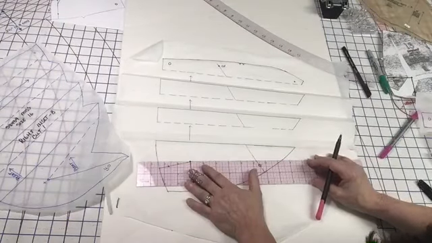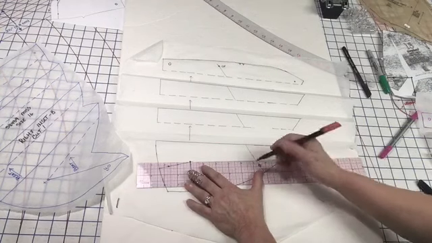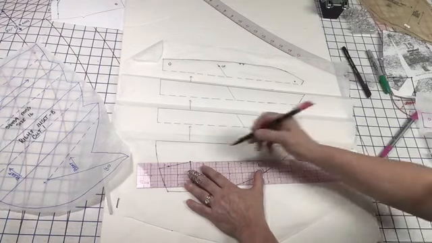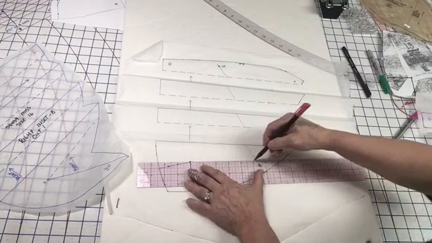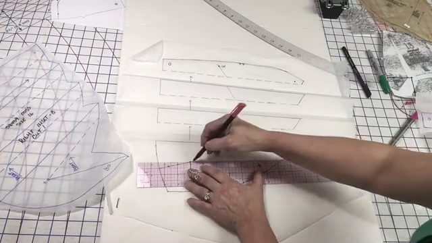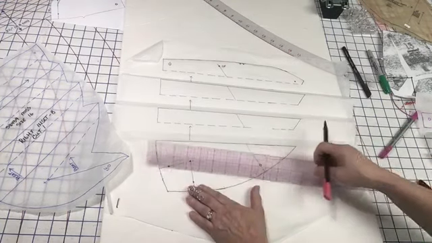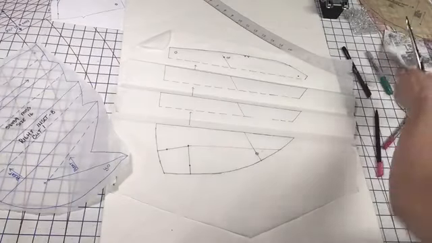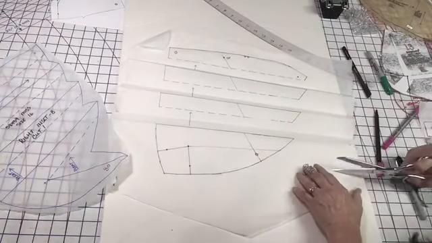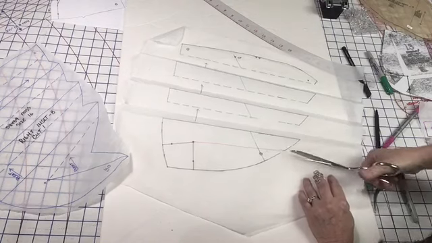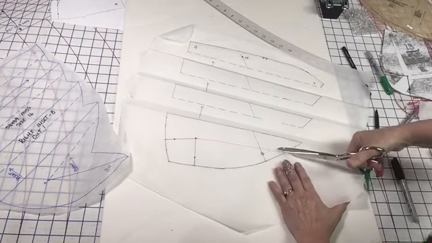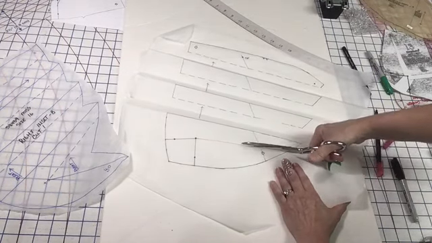So just slightly to the right of your center front symbol, draw a cut line right there. And we're going to cut into it just like this.